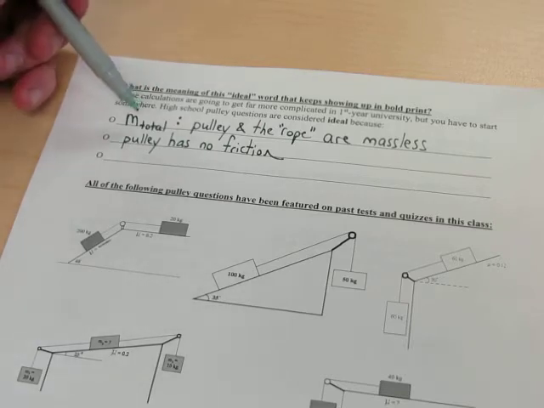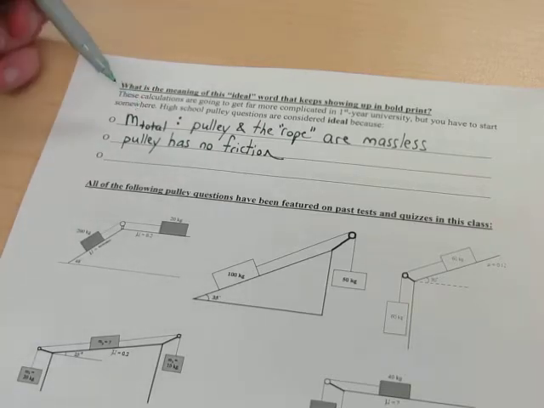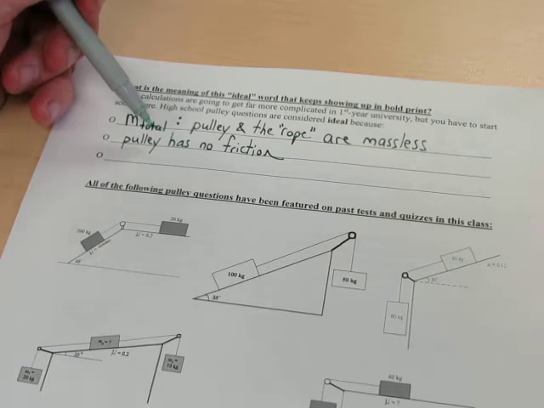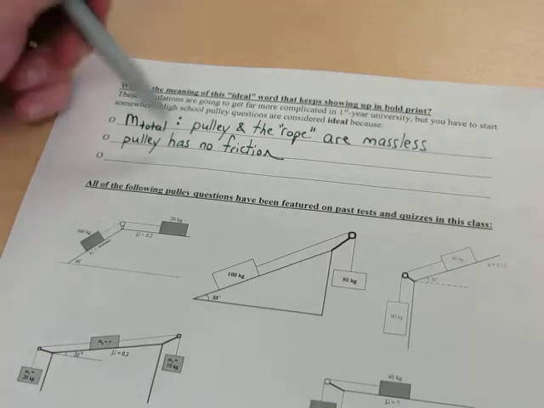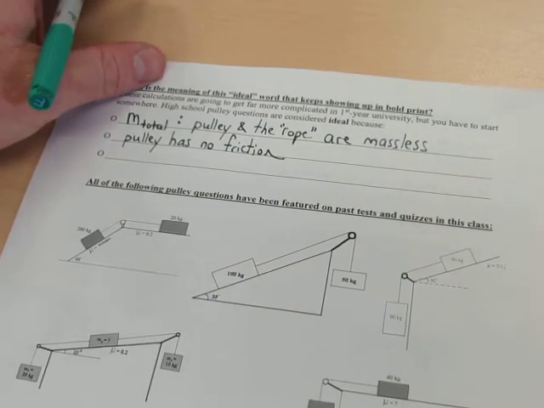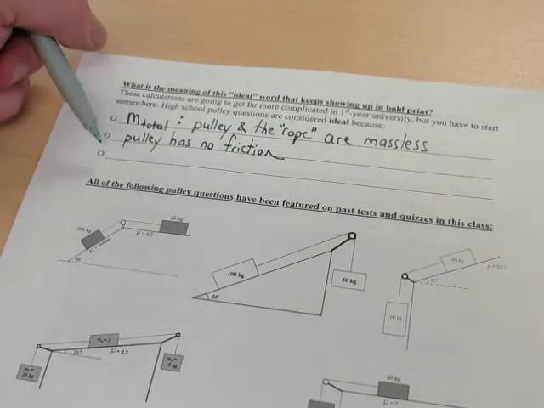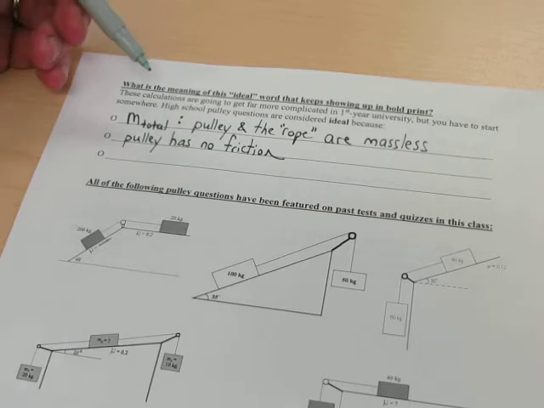It could be rusty. Seriously, it could be a metal pulley that has some rust building up on the inside of it, and it doesn't turn as easily as it would normally. So in high school, the pulleys just don't have any friction whatsoever. And I wrote a third bullet, but no, I guess that's it.